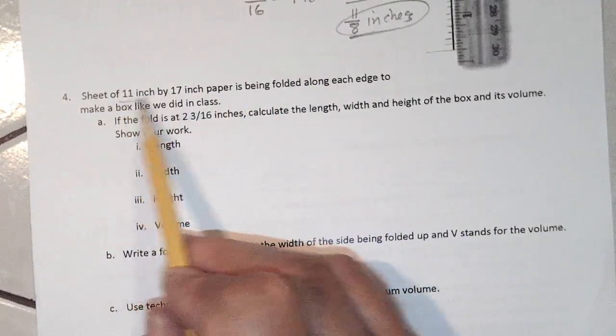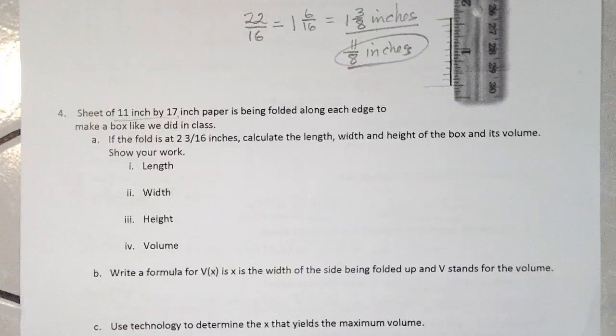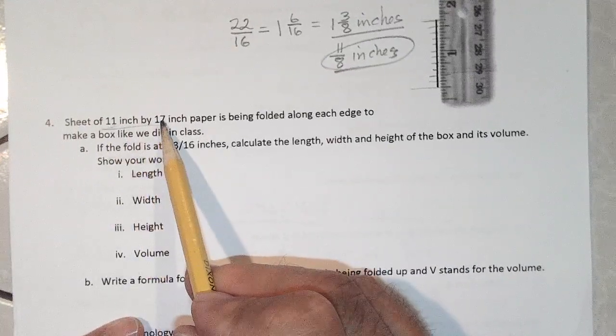We did a class, the paper was 8.5 by 11, like this paper this test is on. But what if it was on 11 by 17?